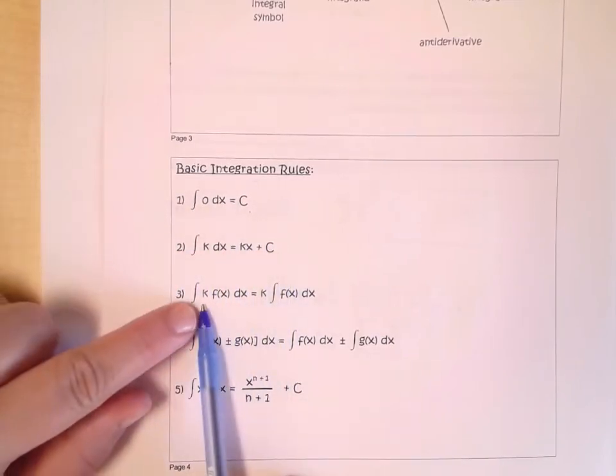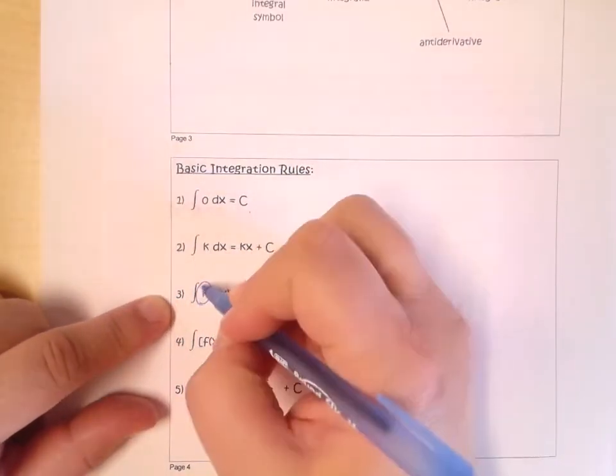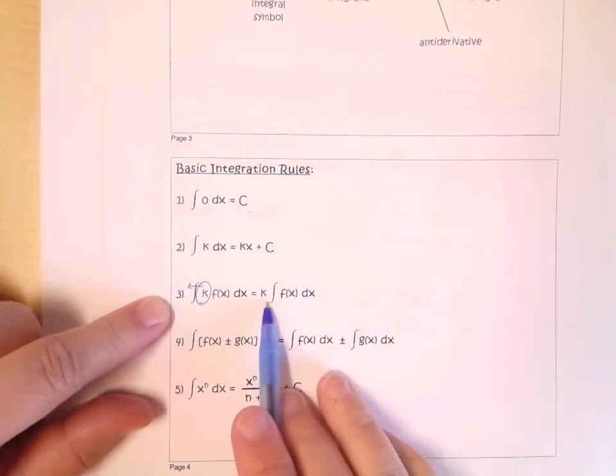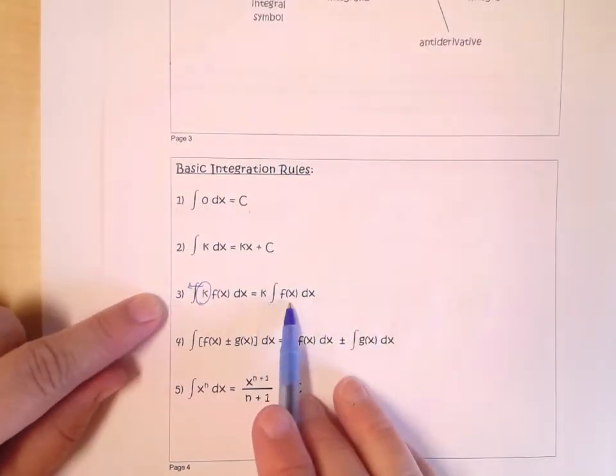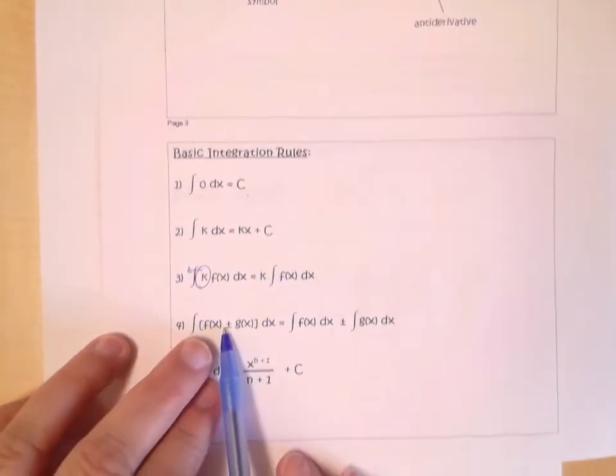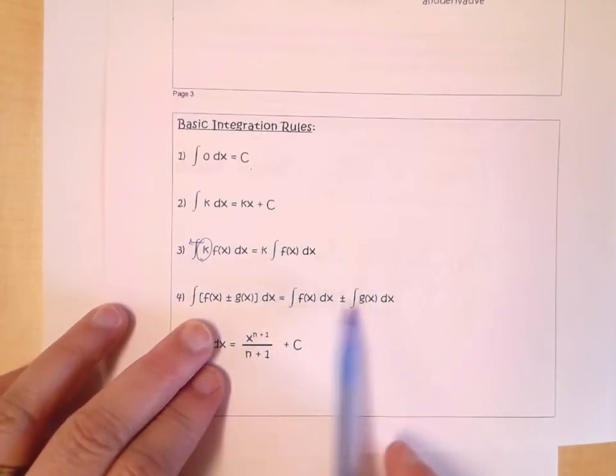If you have a constant in the front, a coefficient, just like in differentiation, that constant can be pulled out and I don't have to worry about it when I take the integral. It's also true that each individual part will get integrated separately.